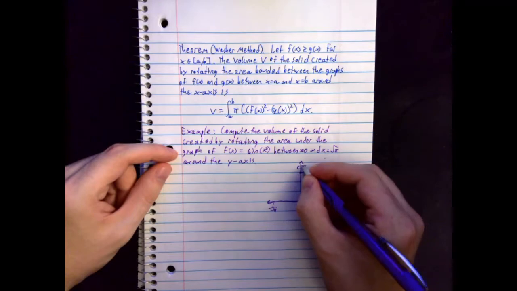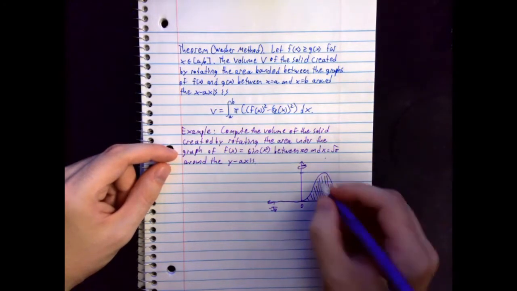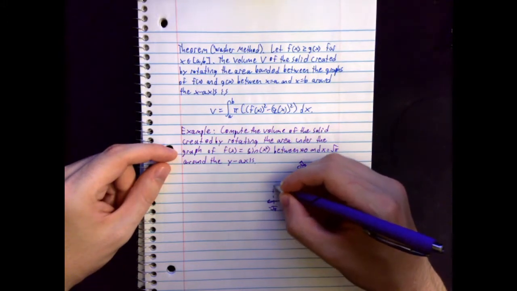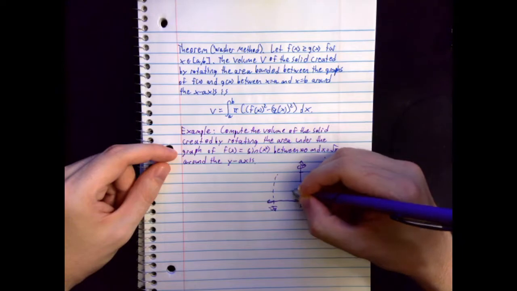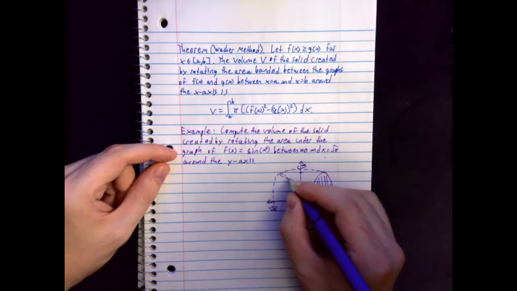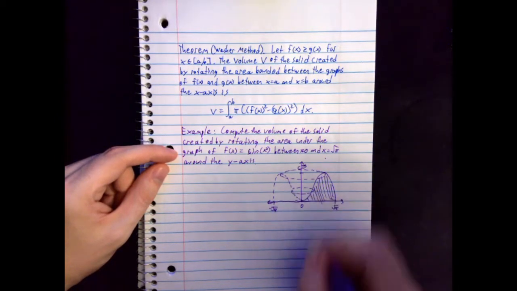And then what I want to do is actually just take this area and sweep it around the y-axis. So the other part of this would be over here, and the shape would look something like this. Okay?